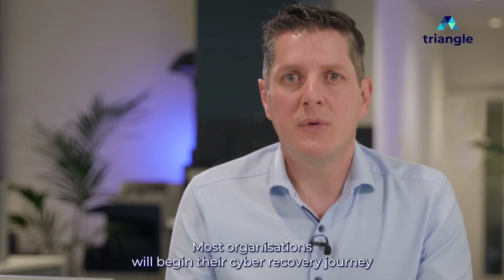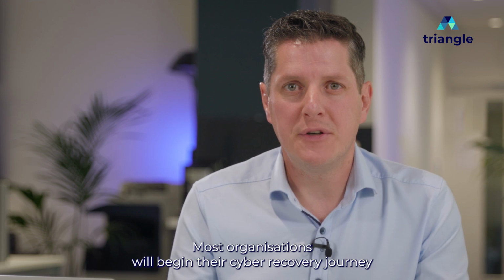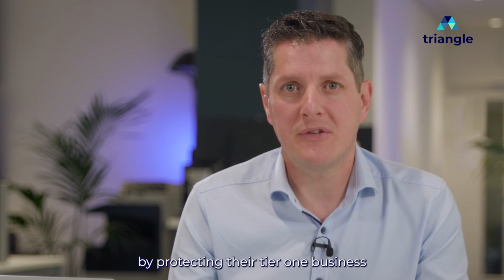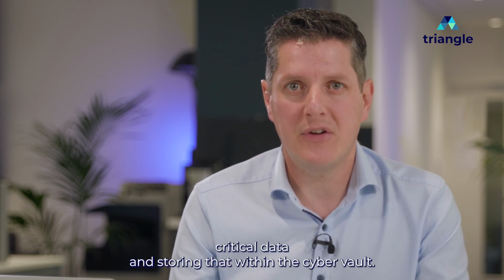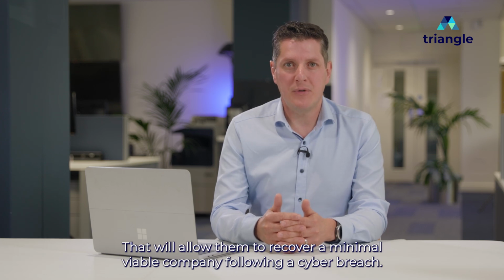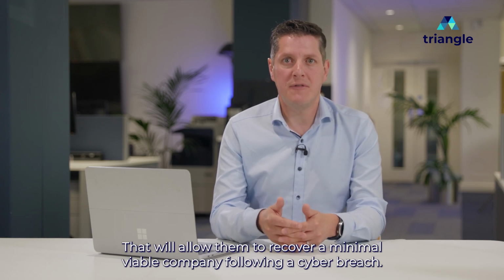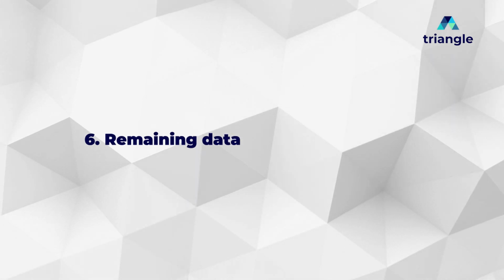Most organizations will begin their cyber recovery journey by protecting their Tier 1 business critical data and storing that within the cyber vault. That will allow them to recover a minimal viable company following a cyber breach.